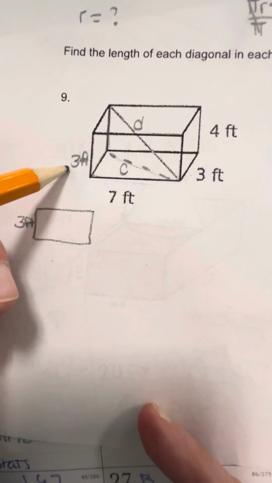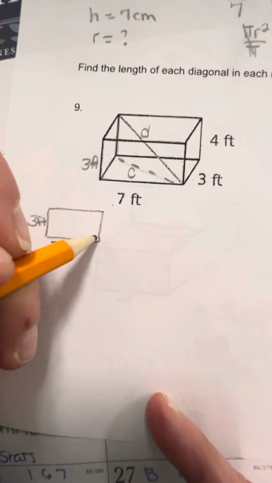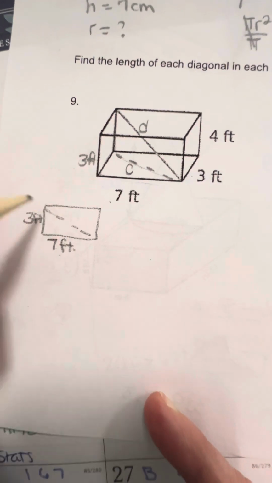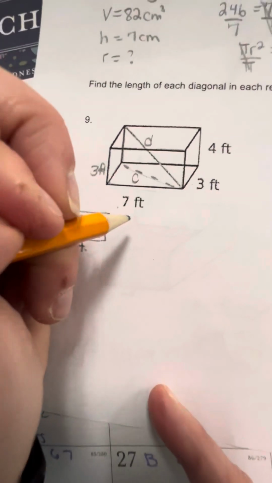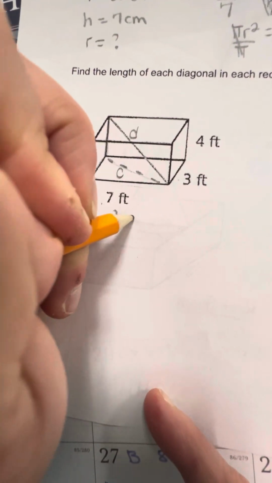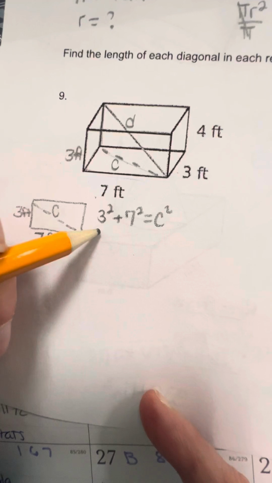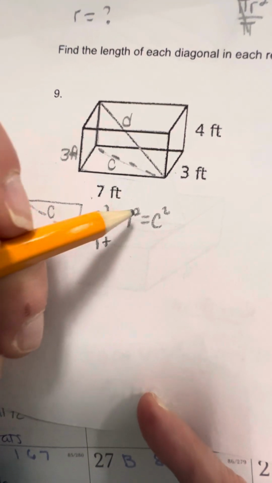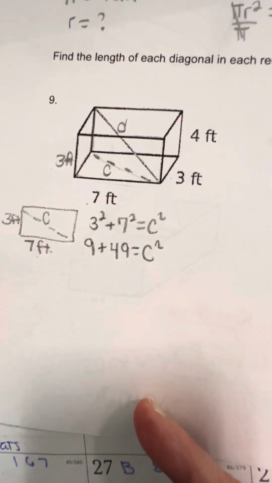So we've got the base, which is 3 feet by 7 feet, and we are trying to find the diagonal right here. So this is C. So we're going to use Pythagorean. 3 squared plus 7 squared, which is going to equal C squared. 3 squared is 9, 3 times 3. 7 squared is 7 times 7, which is 49, and we get C squared.